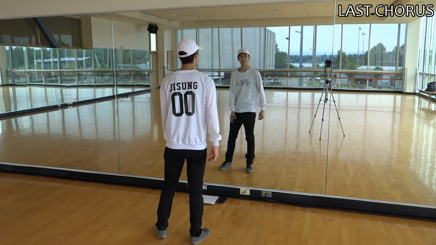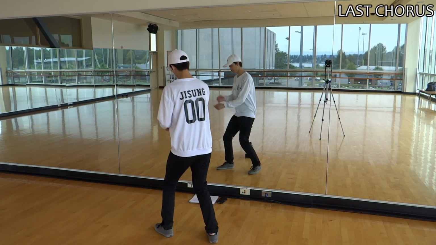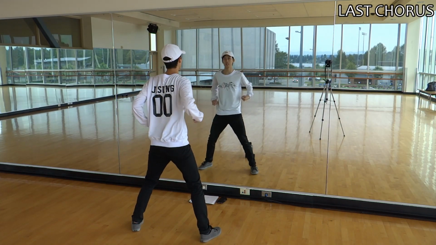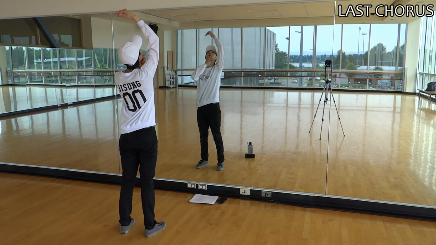All right, so let's review that last 8 count. From the throw on count 8, it's going to be 1, 2, and 3, 4, 5, 6, 7, 8, 1.